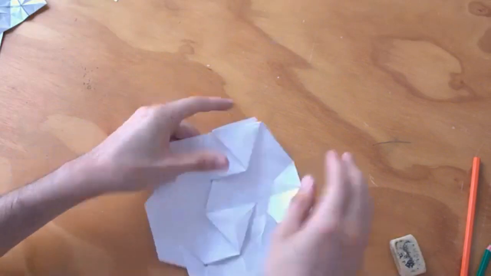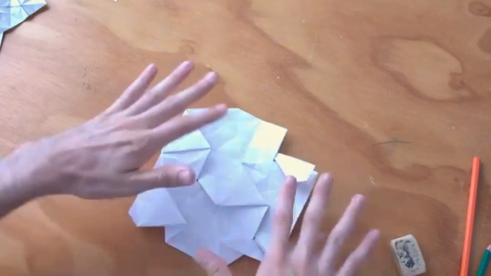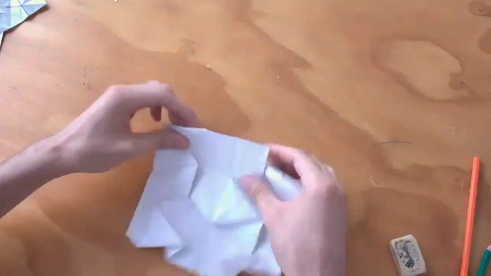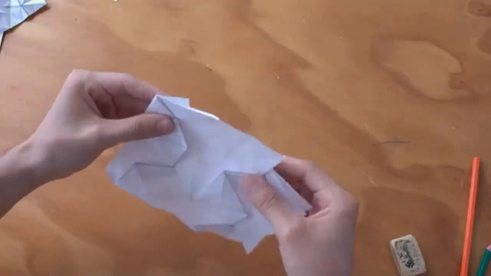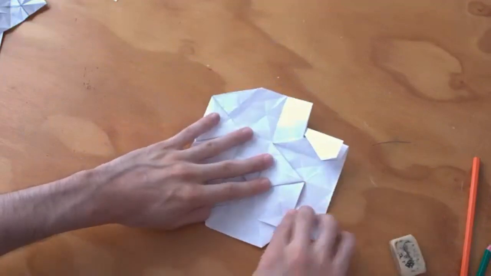Now all I'm doing here is pretty much just pressing the thing so that it finally collapses and contracts. And there you go. I think this is a nice pattern. It has a lot of potential for different interpretations and variations on the theme.